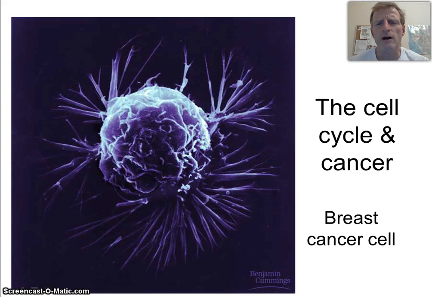In this screencast, we're going to talk about the cell cycle and how it's related to cancer. This image is a picture of a breast cancer cell, and the month of October is dedicated to breast cancer awareness. It's one of the leading killers of women. It's one of the top 4 types of cancer. So let's talk a little bit about why cancers arise and how they're related to the cell cycle.